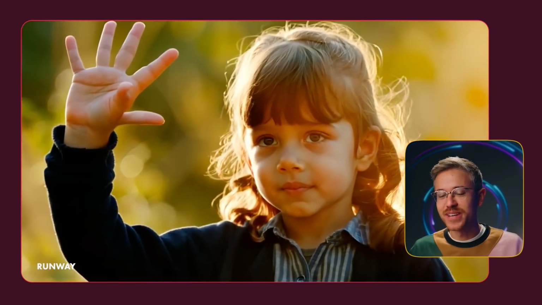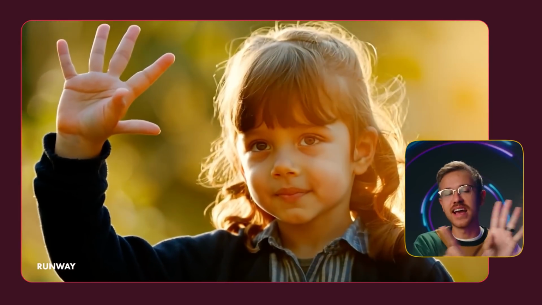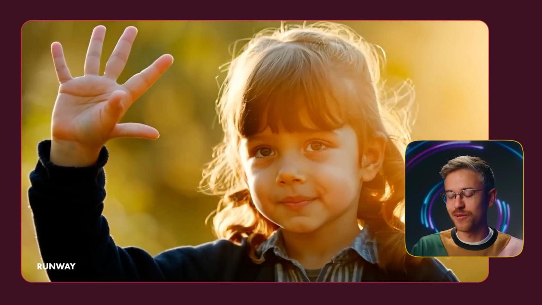I've seen a lot of 6-finger generations, but this is one of my favorite. It's like she has a normal hand and then just an extra index finger coming off the end there. So not a great result from Runway.